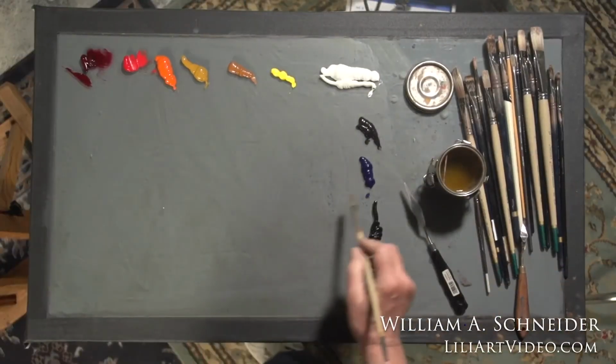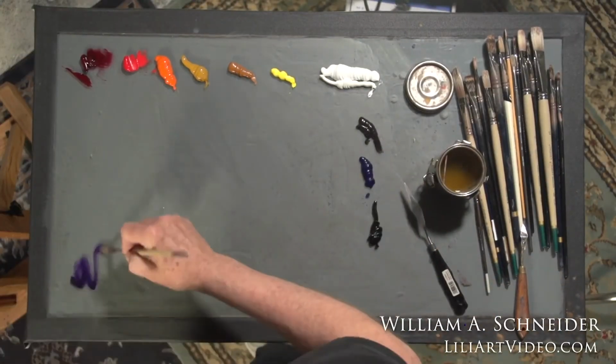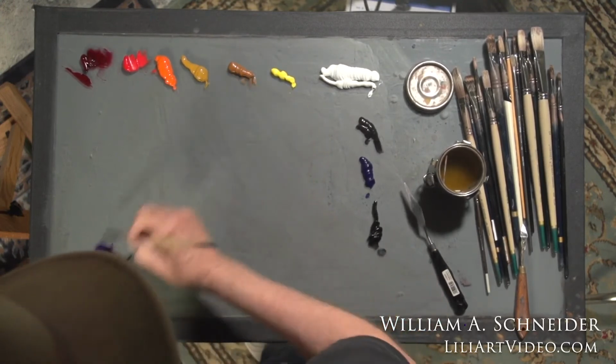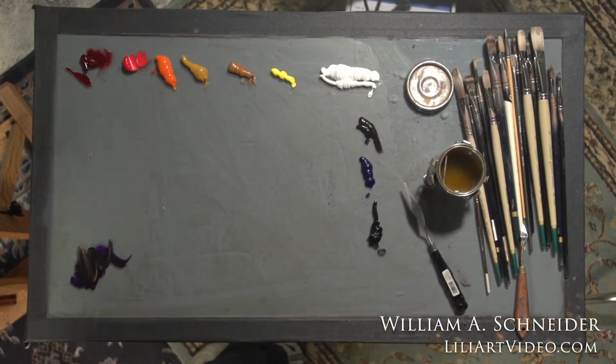Mix some transparent oxide brown with some ultramarine blue, let the brown predominate, add some mineral spirits to it, and you've got a nice thin transparent dark. Pastel, not so much. I would say the thing that is the best about oil is it's so forgiving.